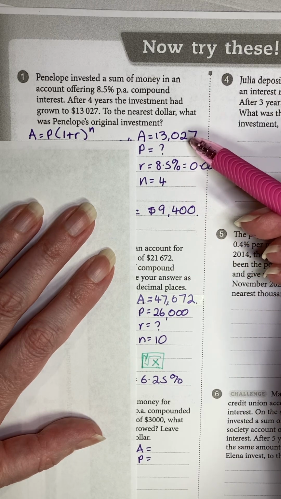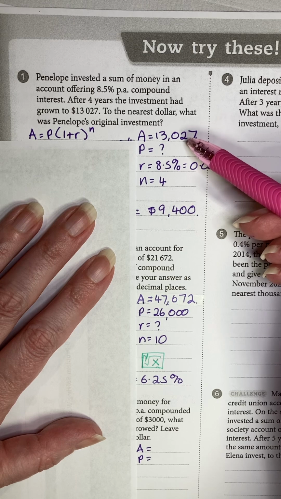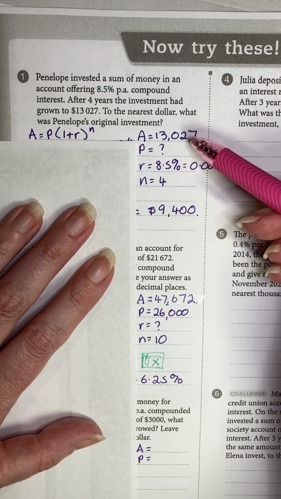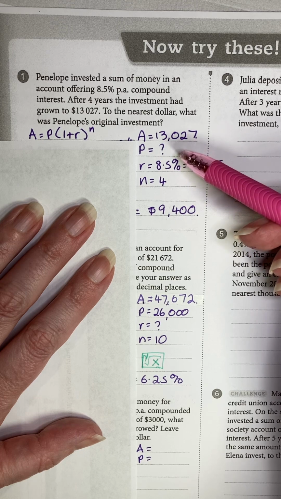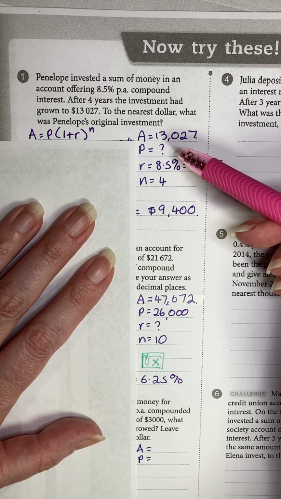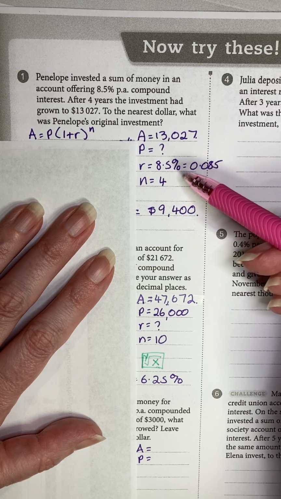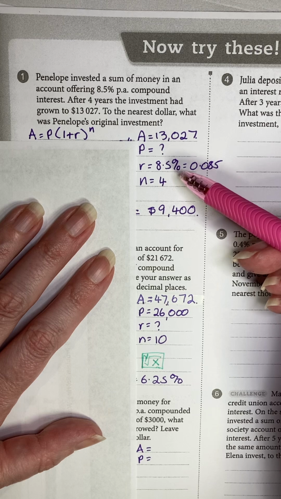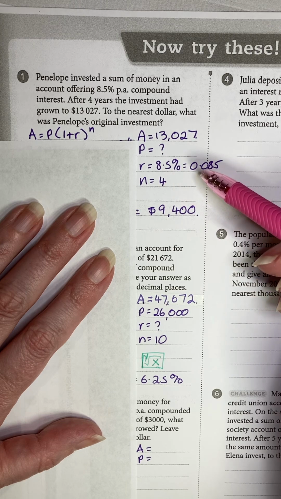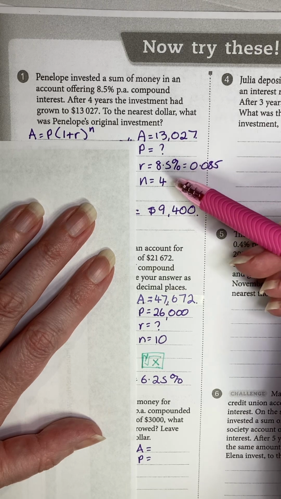So our amount is the amount she has at the end, 13,027. The principal is what we're trying to find, her original investment. We're told the interest rate is 8.5%, so I change that to a decimal, and the time is 4 years.